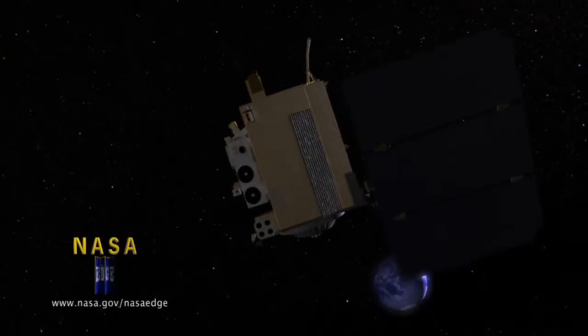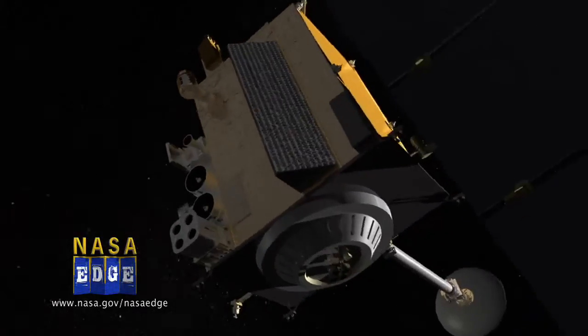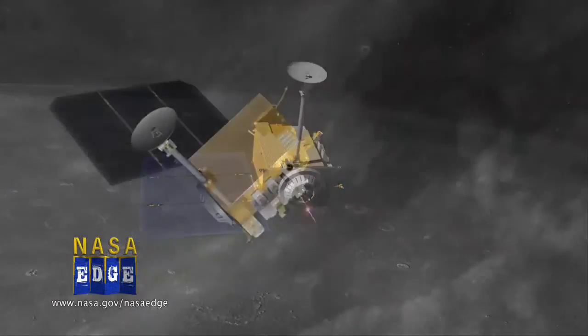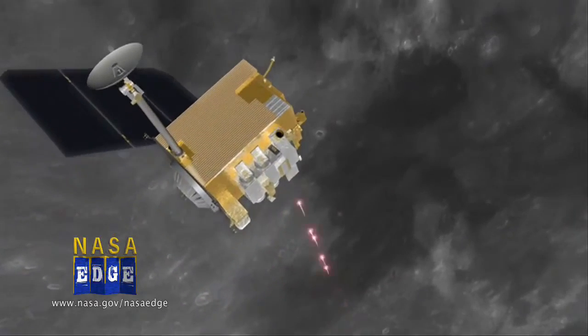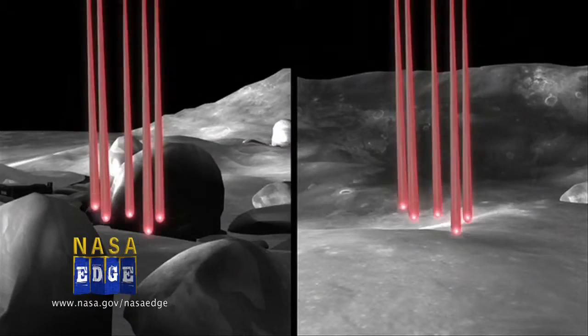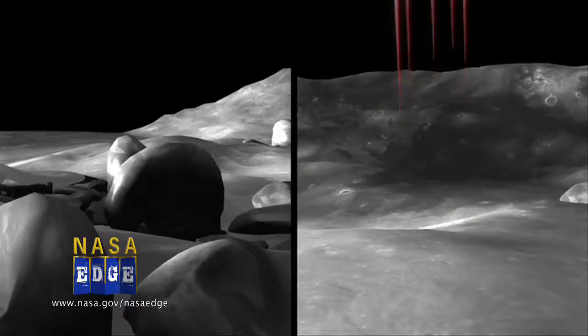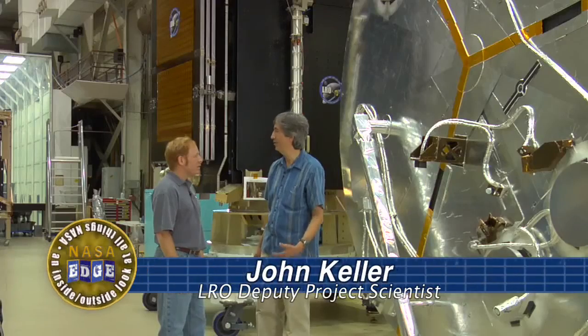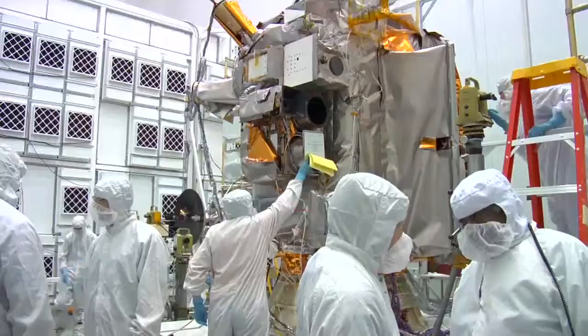The spacecraft, of course, is orbiting the moon constantly in a polar orbit. As the moon rotates underneath, the instrument is firing a laser constantly down at the surface of the moon. Kind of like a laser-driven sonar, almost. That's right. It's called an altimeter, and we know the speed of light, and therefore we know the distance.